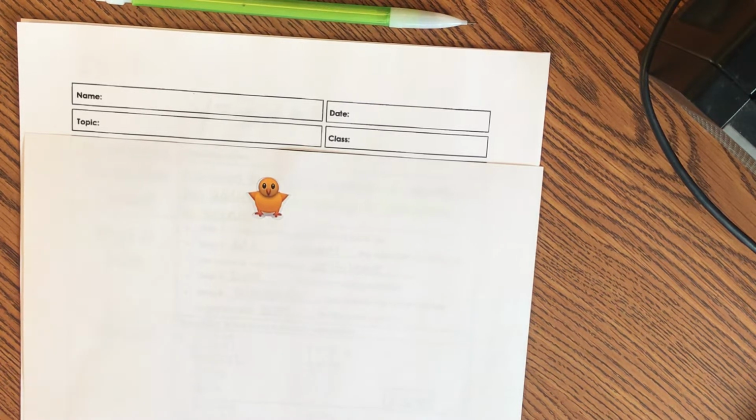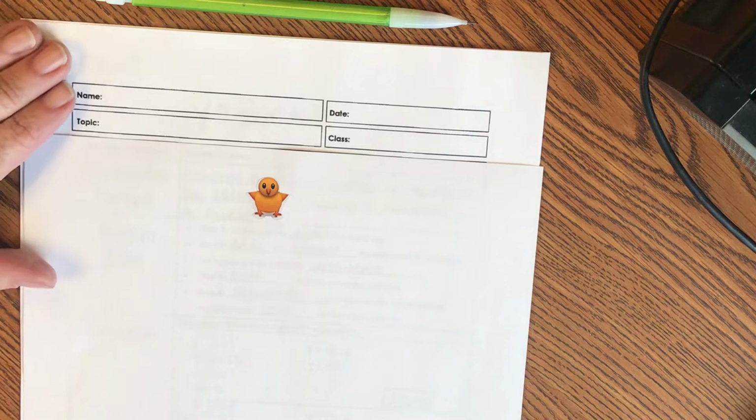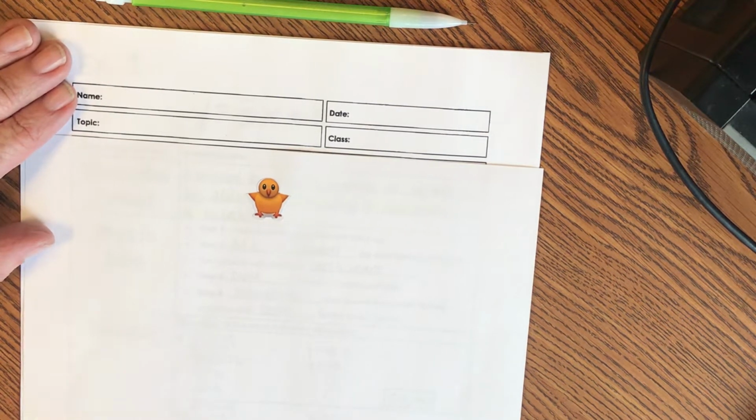So I'm going to upload these notes into Teams so that you can print them out if you'd like to and fill them out while I'm going through them. Or you can just get a piece of notebook paper out and write down what's being said.